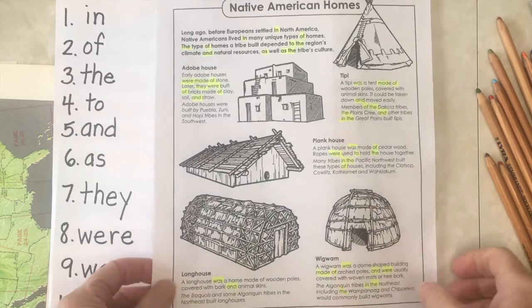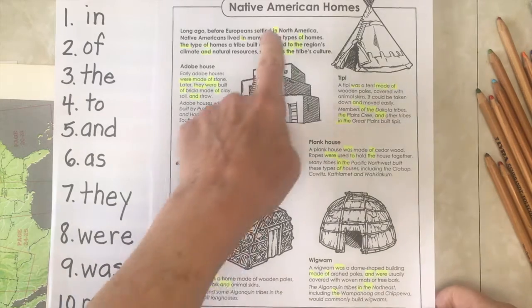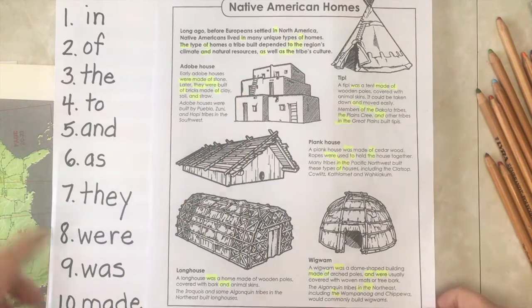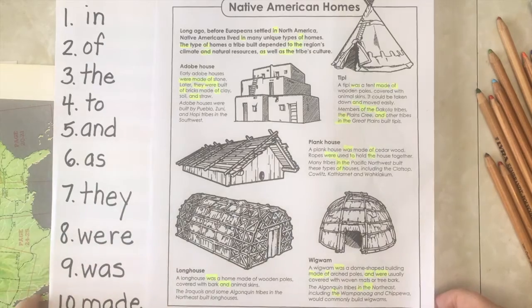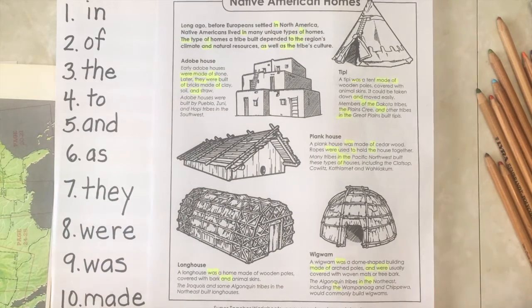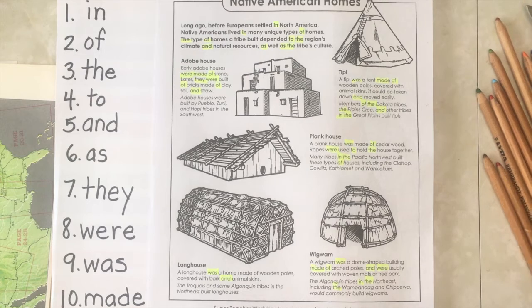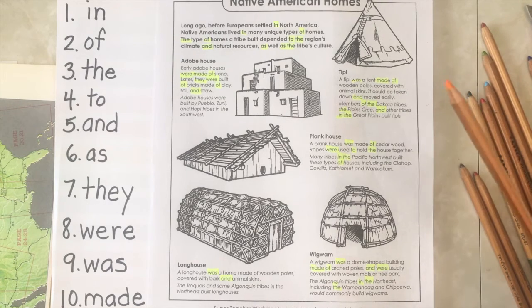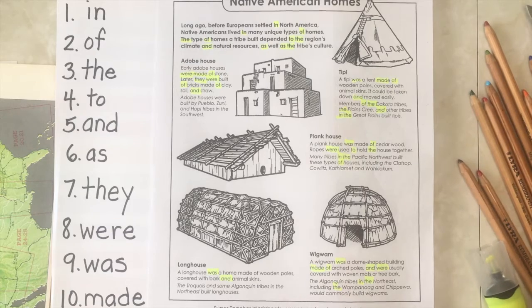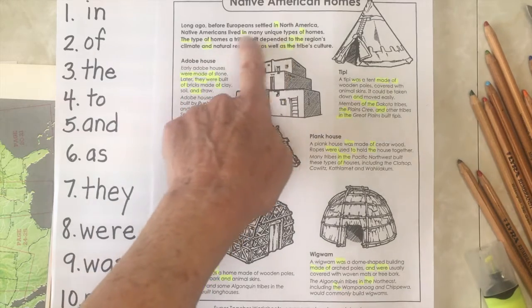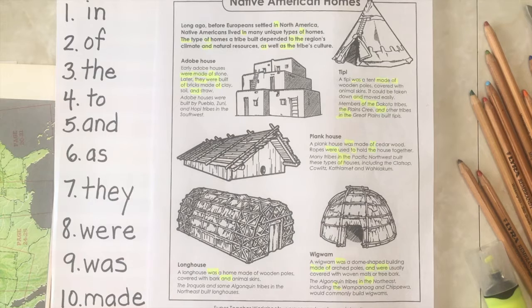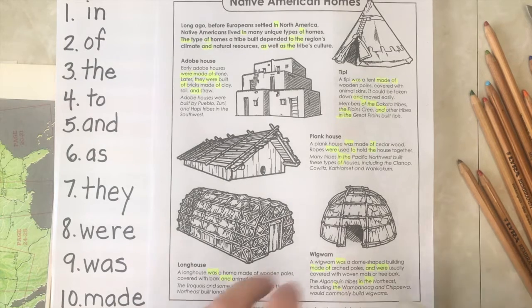Okay, everybody, we're going to read this article, Native American Homes, and I have a list of words that I'd like you to try to highlight. You can use a highlighter or a light colored pencil or crayon to highlight the words. We've done this before. And I'm just going to read along, and when you see one of those words, just go ahead and highlight it. You're probably going to catch more than I have.